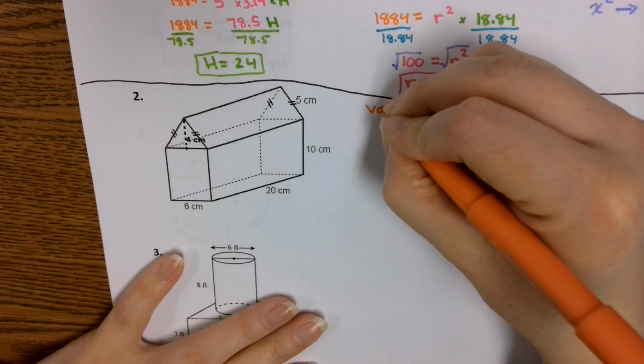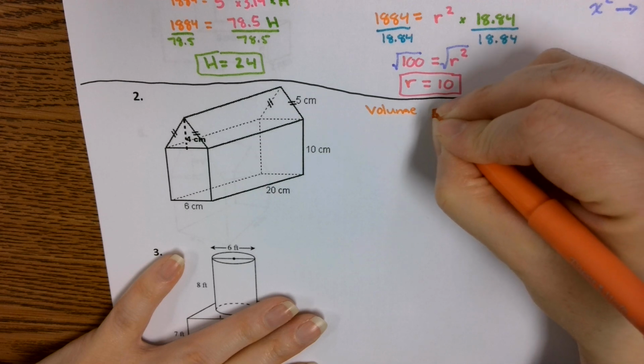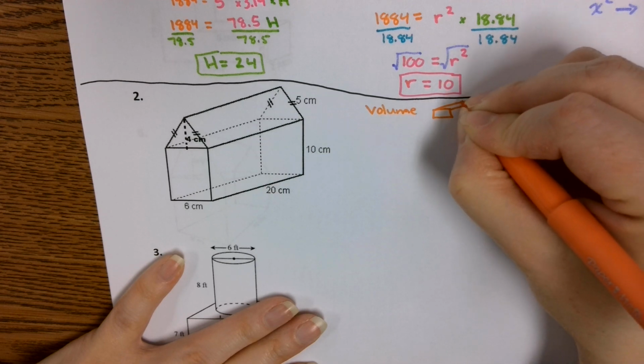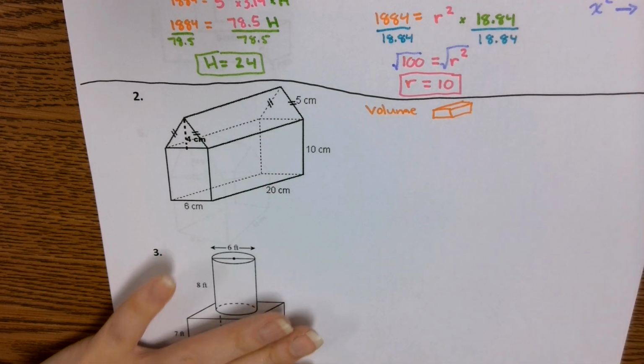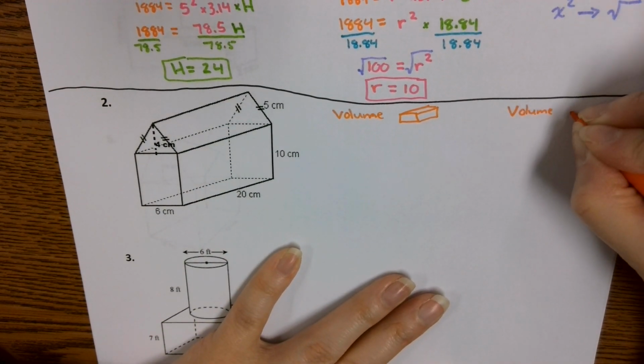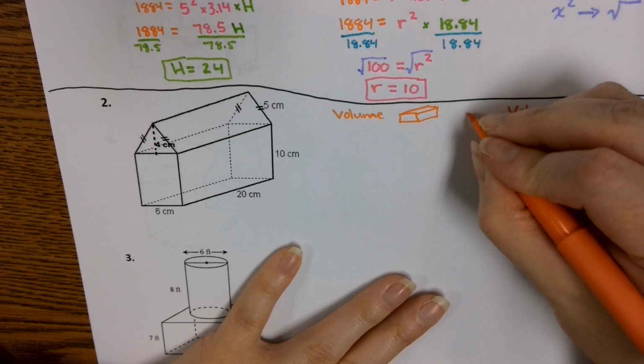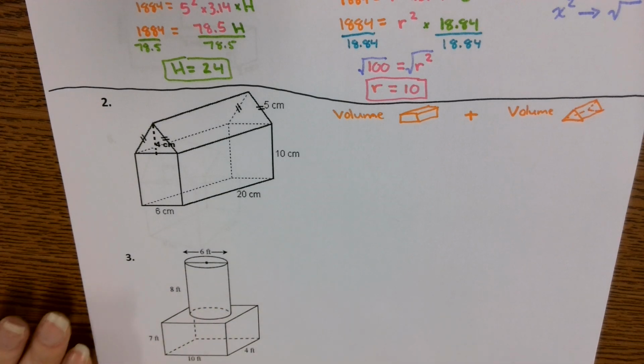So what we're going to do is find the volume of our rectangular prism, and then we're going to find the volume of our triangular prism, and then we're going to add those volumes together.